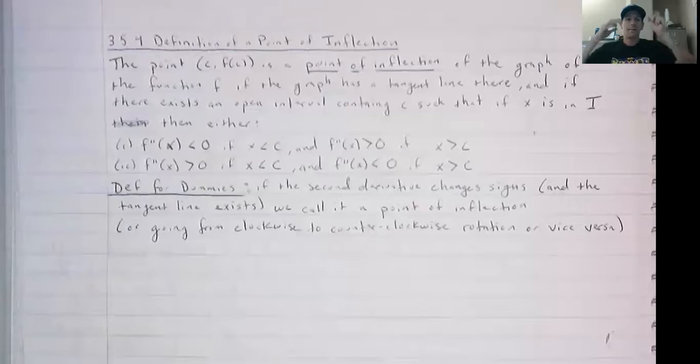There's not like a hard and fast way to find these points of inflection. Well, that's not true. There is, but we have to exercise caution. We're going to be hunting for points where our second derivative is either going to be 0 or non-existent. That's kind of similar to the first derivative game we play.